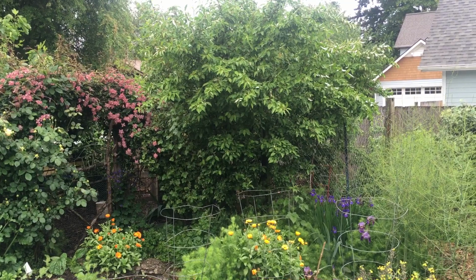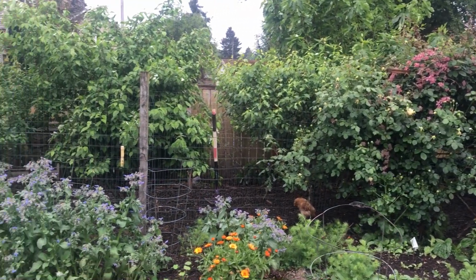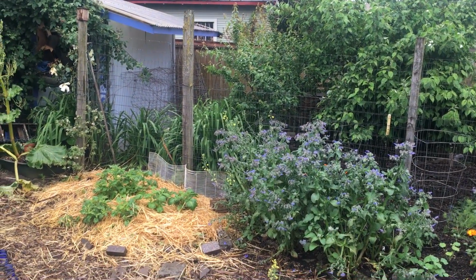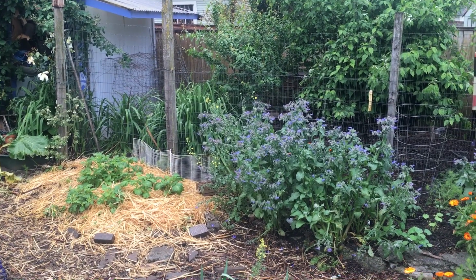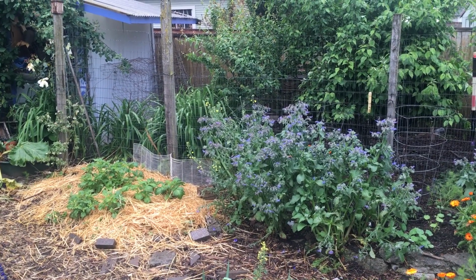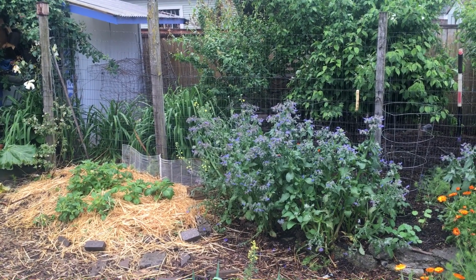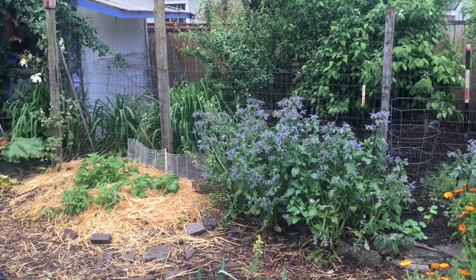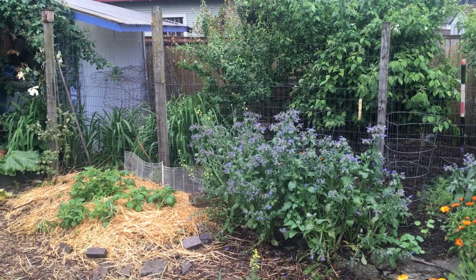So I hope that helped give you all a little look at the permaculture principle of integration, not segregation, and thinking about connecting your time, your energy, your landscape, your home, your community all together in a way that benefits you, benefits nature, benefits the community, because that's good permaculture design.